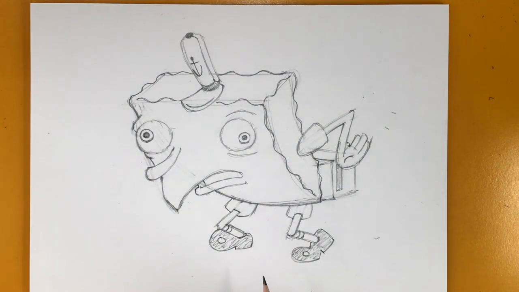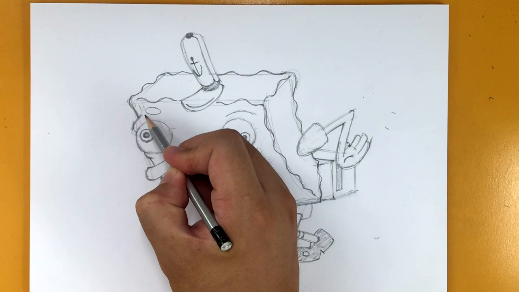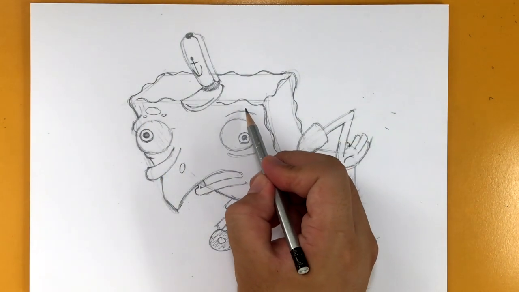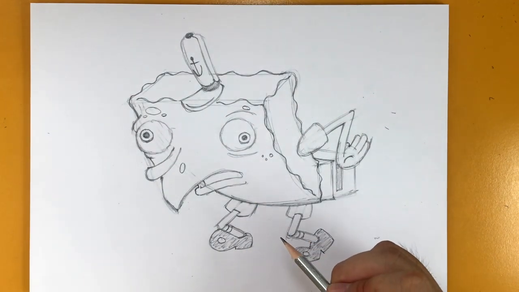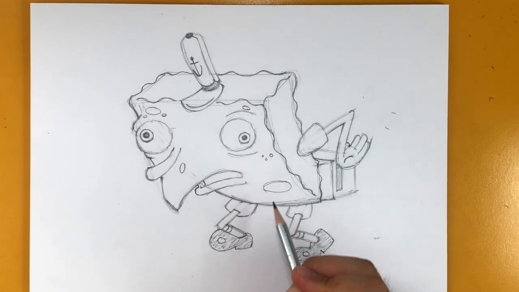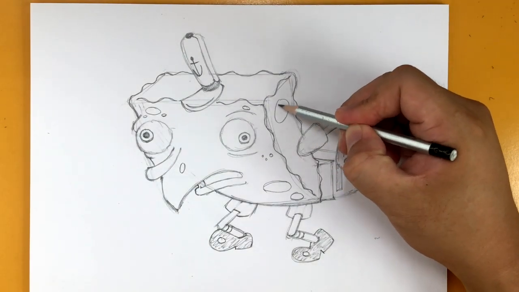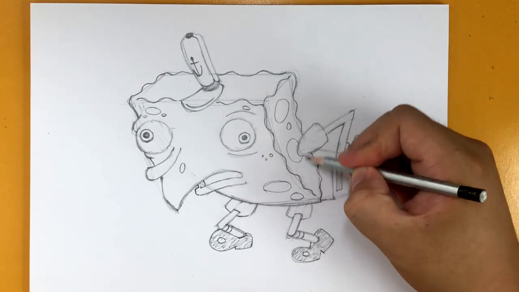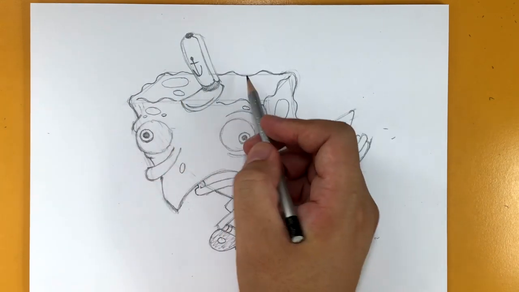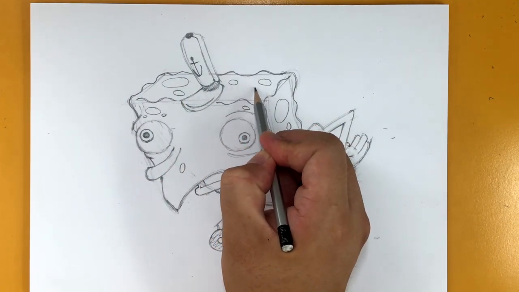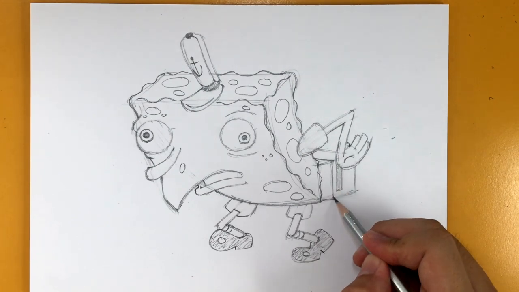Now let's just draw the spots, the sponge spots. It's got one here. 1 and 2 tiny ones. 1 above the eye. Freckles here. 1 big oval and 1 small oval down here. Okay, and then you got the usual 4. 1 big, 1 small, another big, another small, 1 long one, 1 small one, and then 2 small ones and 1 big one. Okay, and I think just polish up your lines.